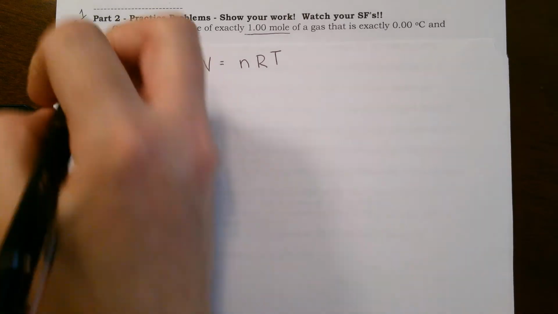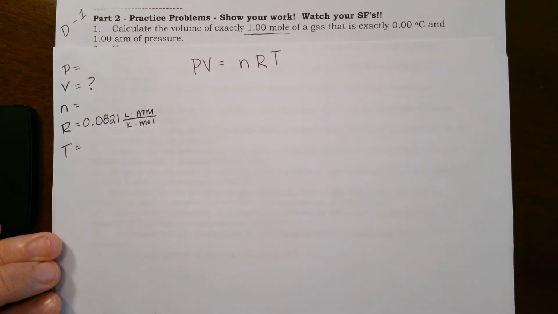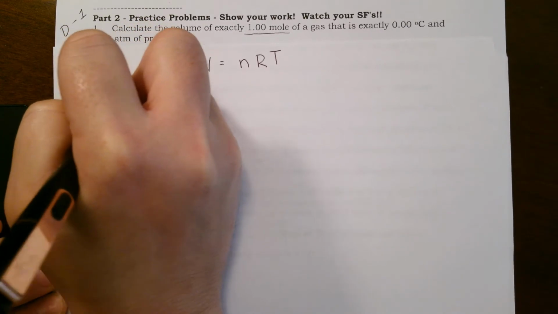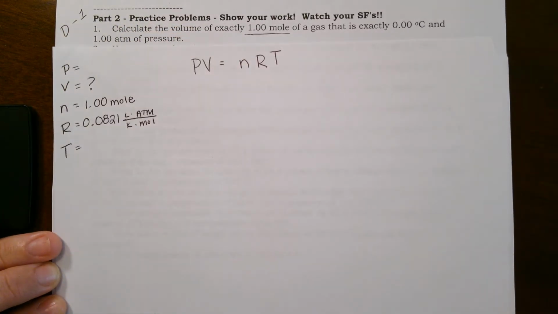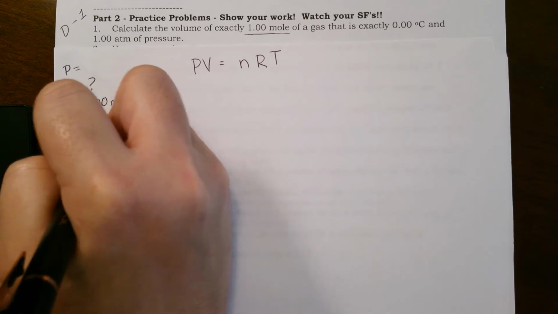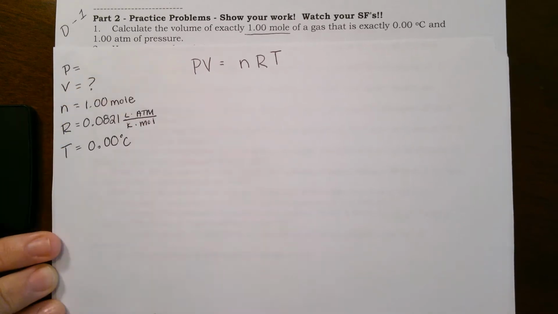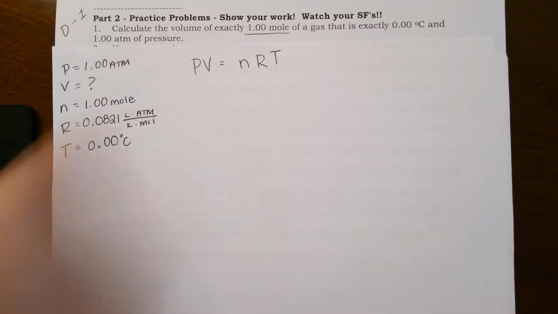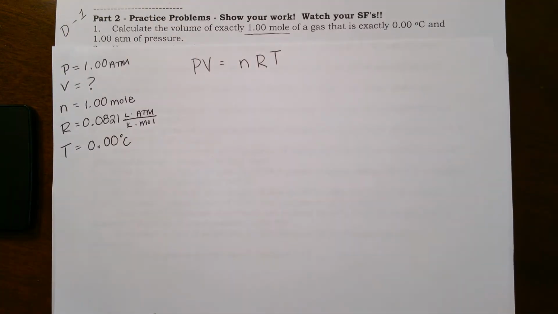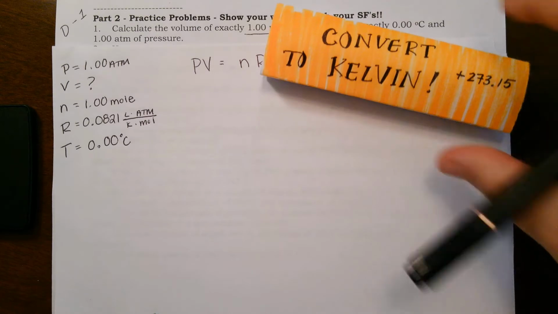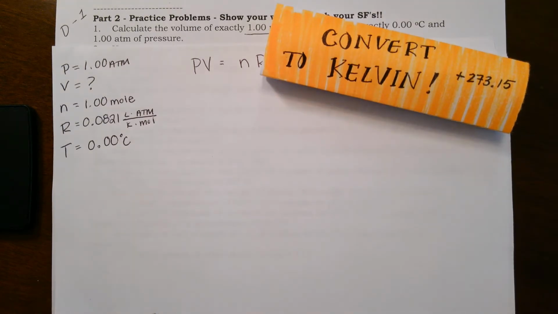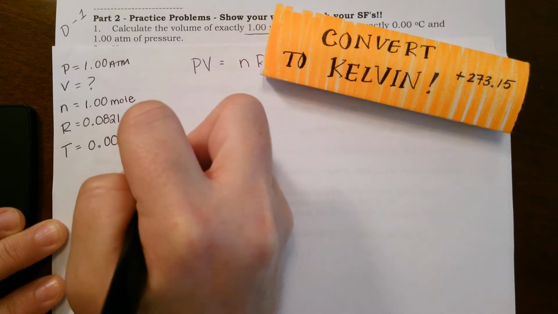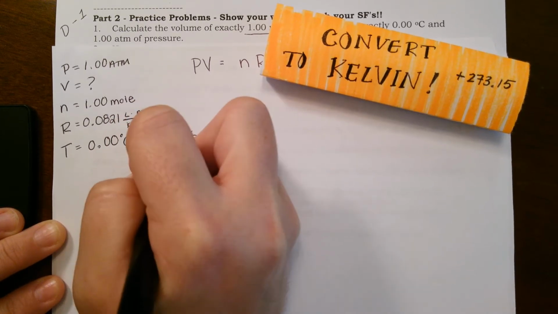So calculate the volume, so there is our unknown, of exactly 1 mole, so that is our quantity, of a gas at exactly 0.00 degrees Celsius and 1 atm of pressure. So we have everything we need, but the one thing that you have to remember for this equation is you still have to convert to Kelvin. So our temperature, we're going to convert to 273.15 Kelvin.